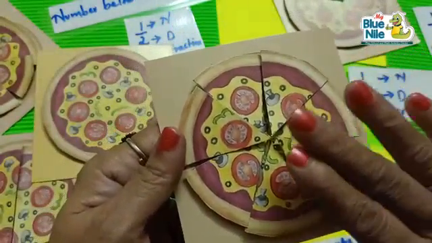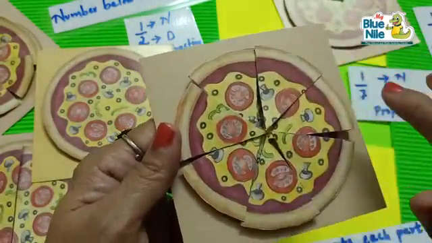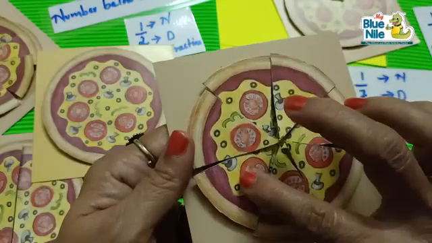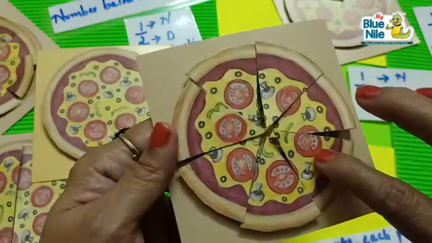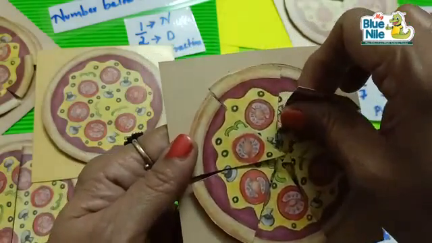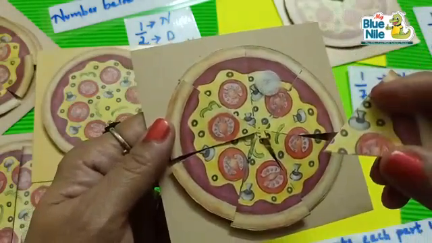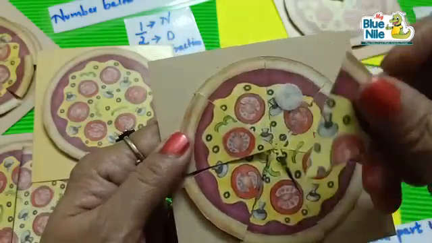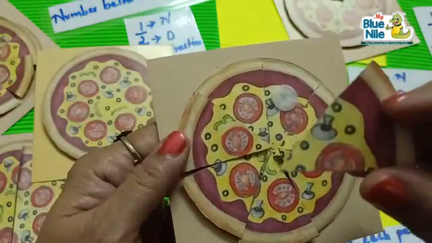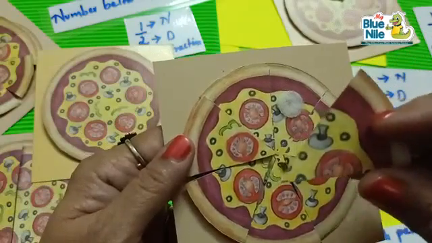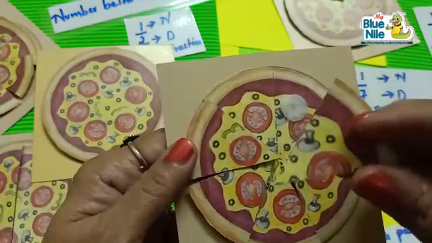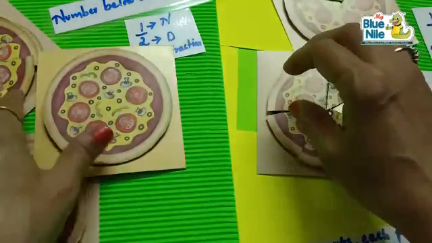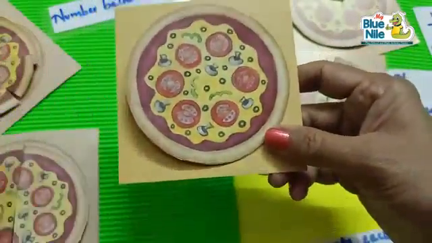Now you will see that this whole pizza is divided into 1, 2, 3, 4, 5, 6, 7 parts. So each part here is a fraction of the whole, and I can name this fraction as 1 upon 7 or 1 by 7. Now I have one more example. This is again a whole pizza, one pizza.